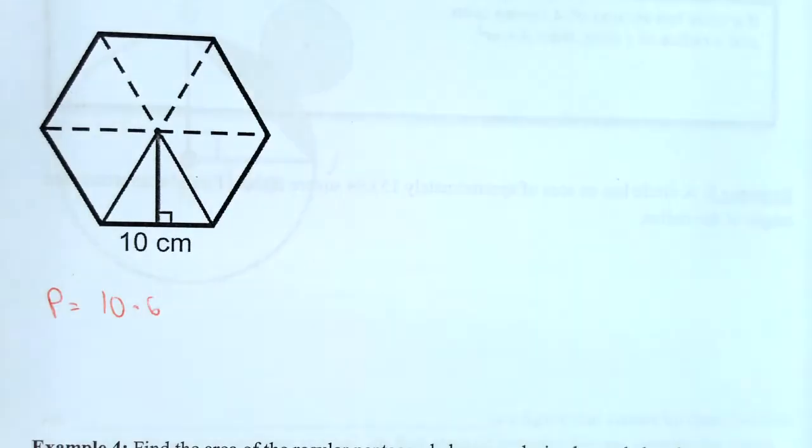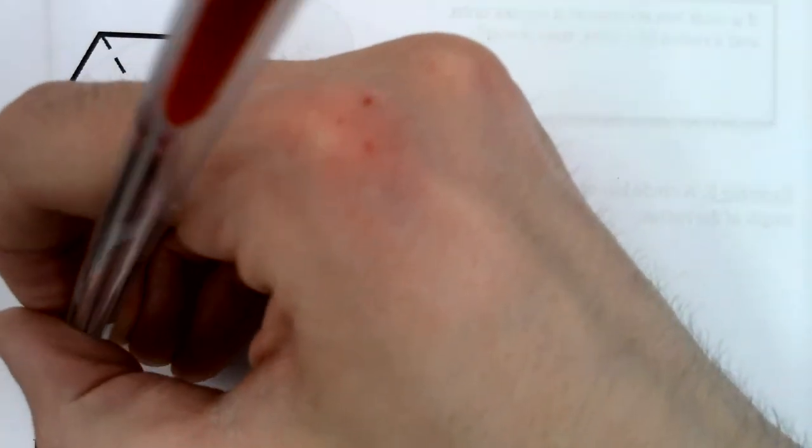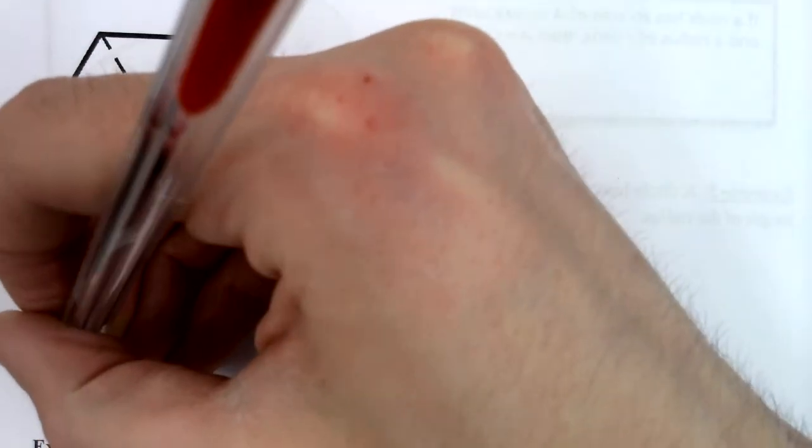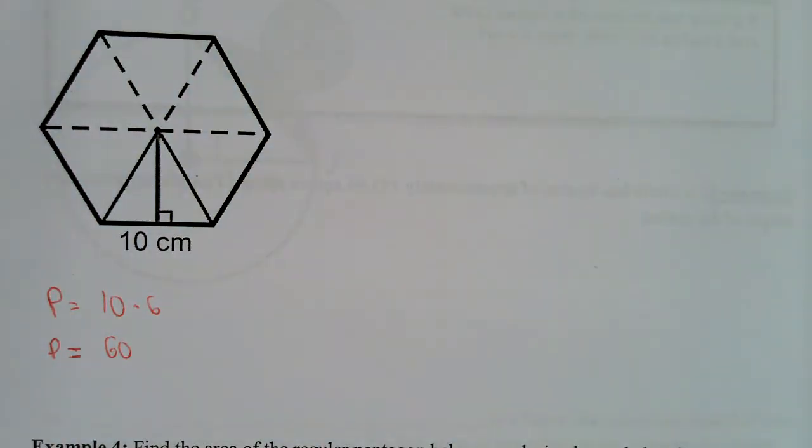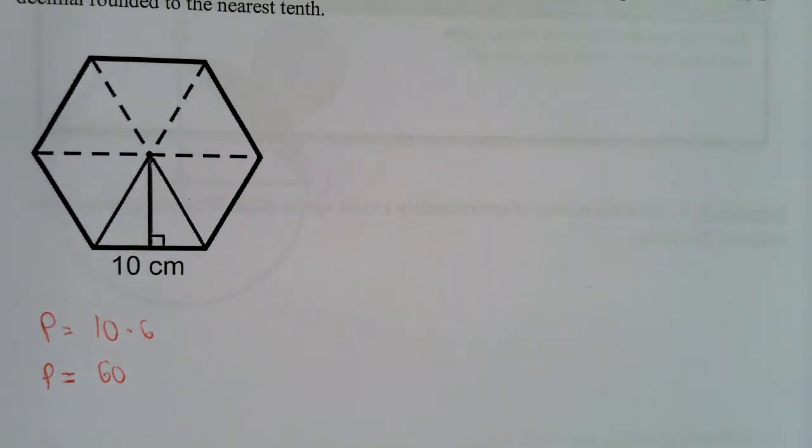I'll do that math down here. Perimeter equals 10 times 6. Perimeter equals 60. That's the easy part. The hard part is finding the apothem. What is the apothem? It's not labeled.